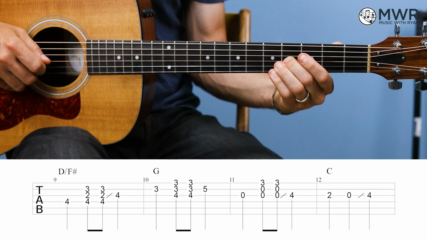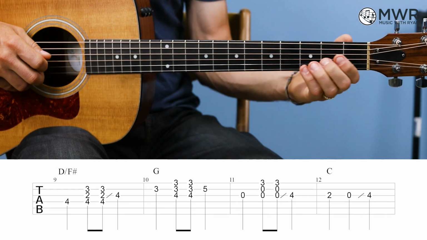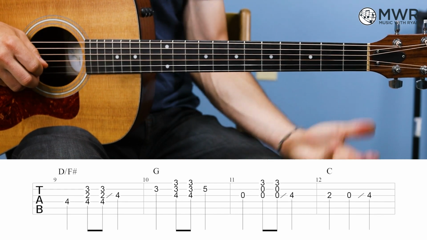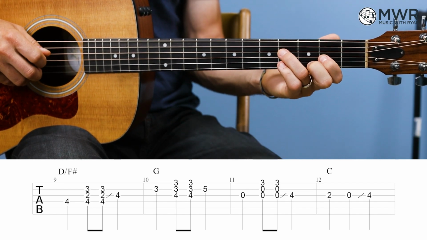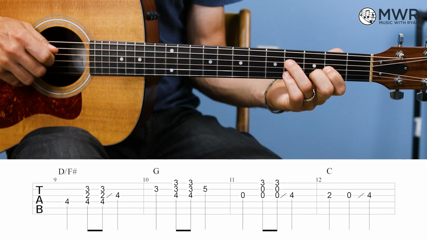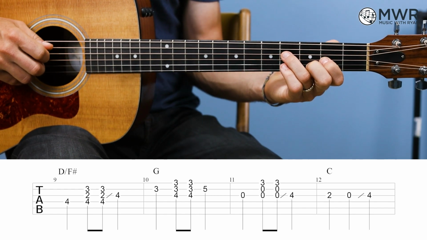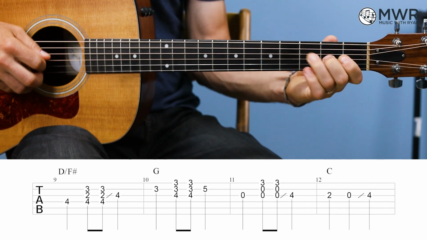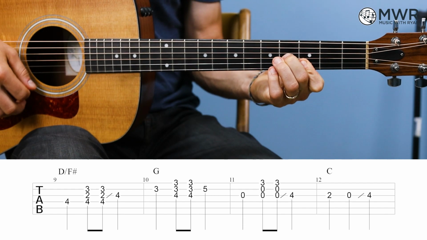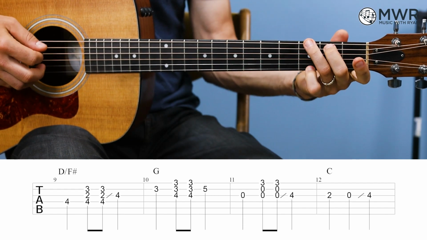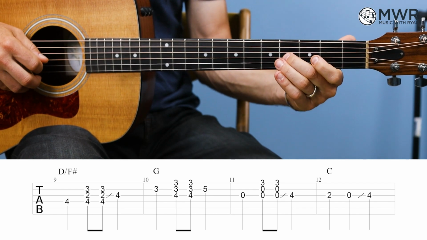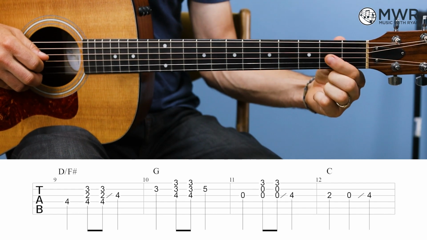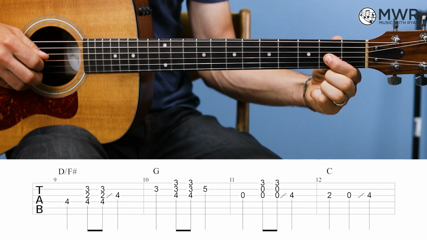Okay. 1, 2, 3, and then measure 13, open G. So let me put all 4 of those together here. You can see what it sounds like. But 1, 2, 3. And I did use my 1st finger there in measure 12 on the 2nd fret of the G.